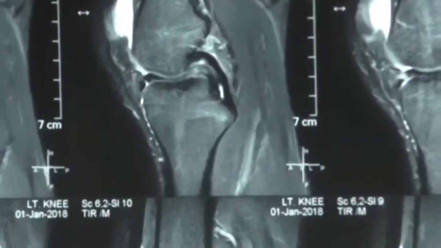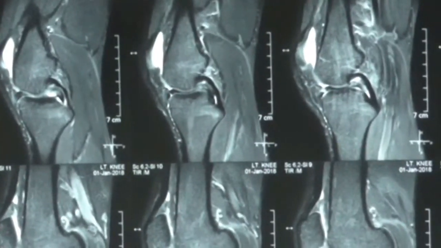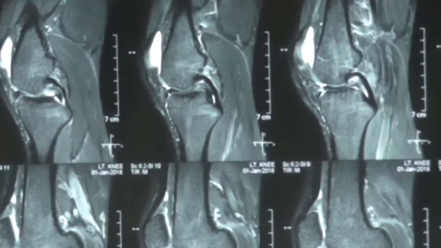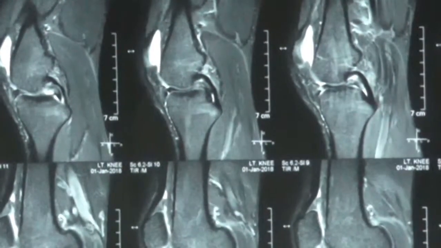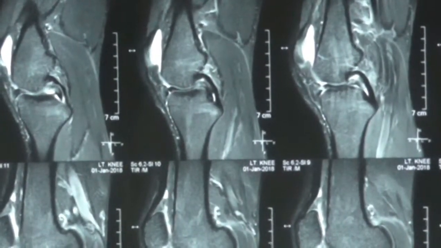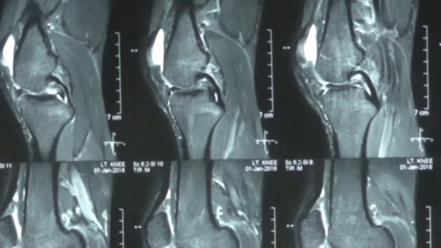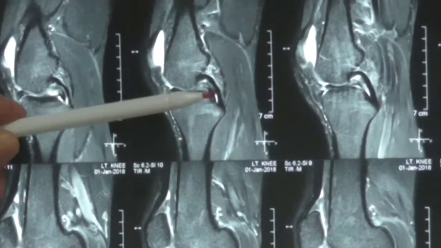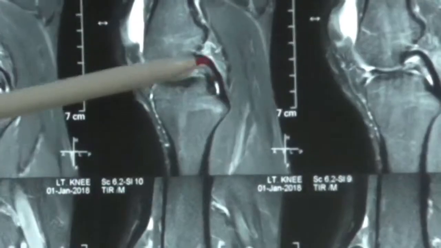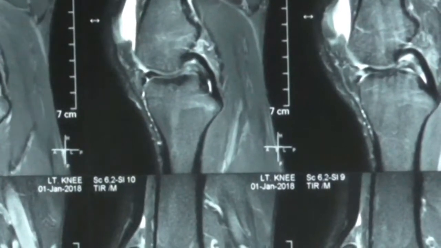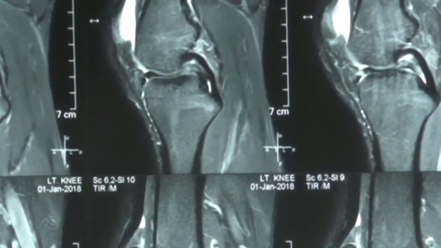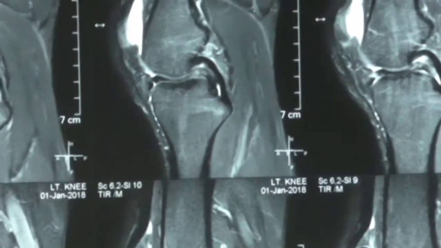So double PCL sign is indicative of displaced bucket handle tear of the medial meniscus, and this is very classic for the medial meniscus tear. So there is one PCL and there is another PCL. So this is called the double PCL sign of bucket handle tear of the medial meniscus.